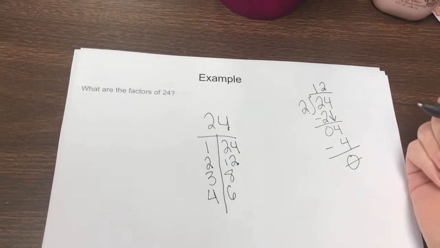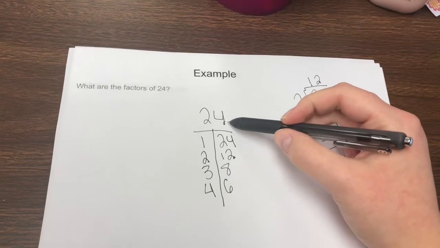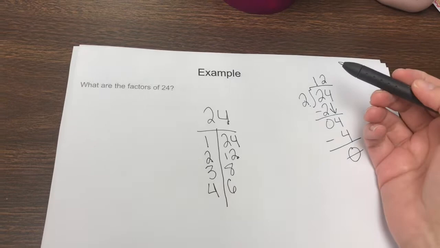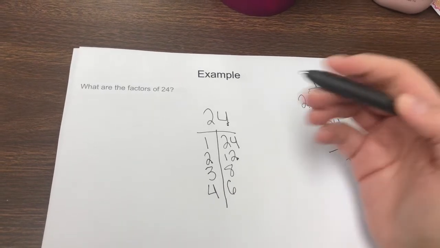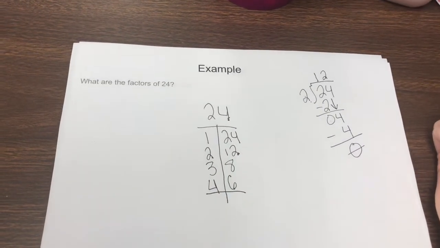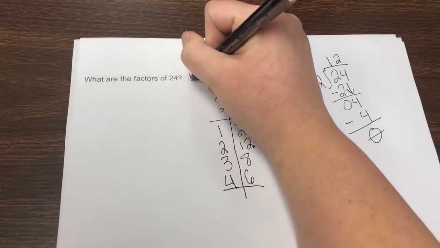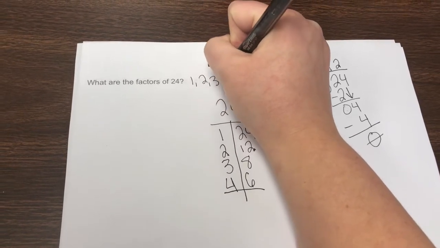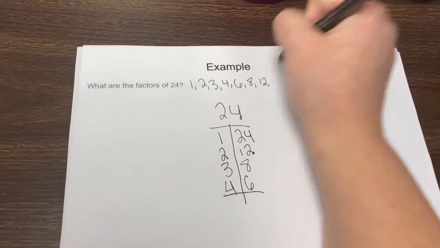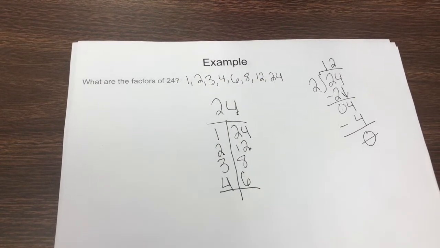Then I go to 5. The only numbers that 5 can go into have to end in a 0 or a 5. In this case, it doesn't. So 5 is not a factor. Then I go to 6. 6 is a factor, and we already have it, so we're repeating. So I know I'm finished. And I always like to come to the side and rewrite all of my answers. So I know that 1, 2, 3, 4, 6, 8, 12, and 24 are our factors.